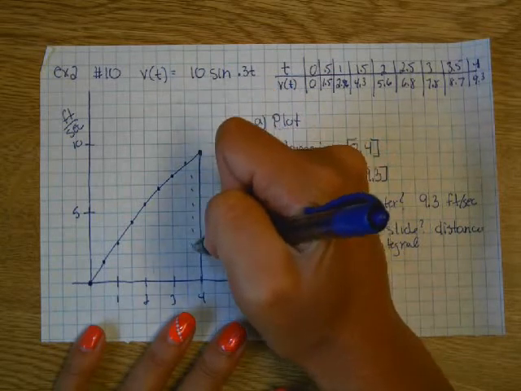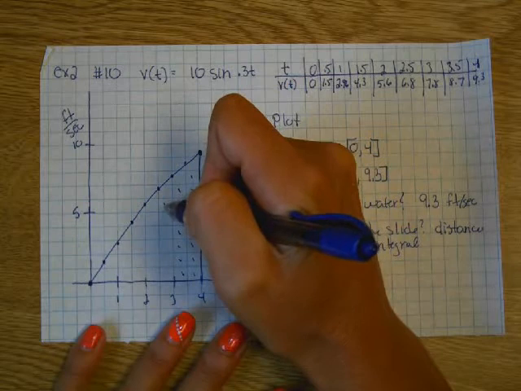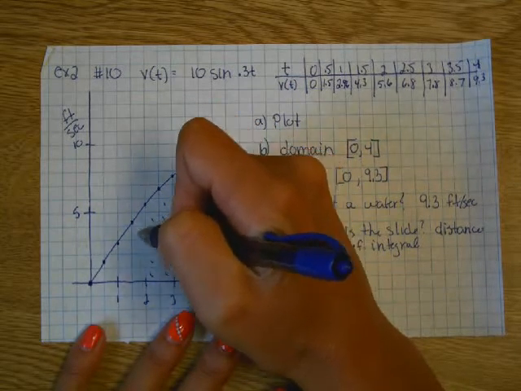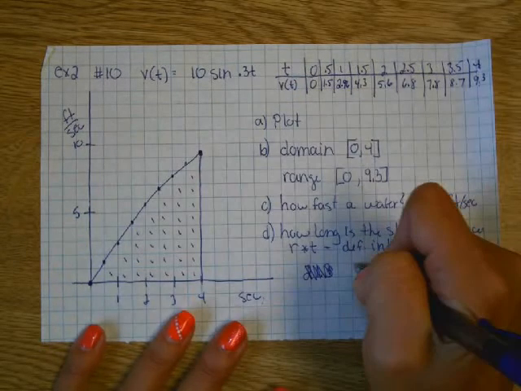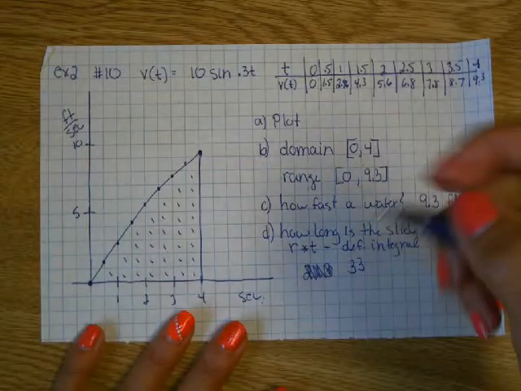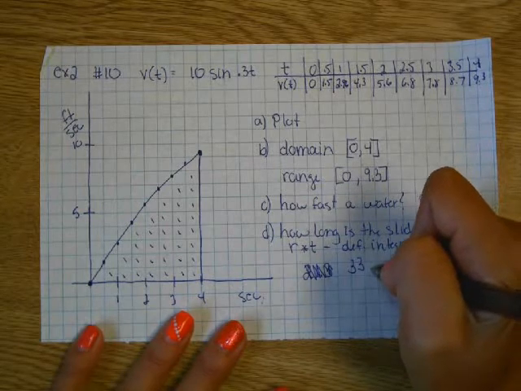1, 2, 3, 4, 5, 6, 7, 8, 9, 10, 11, 12, 13, 14, 15, 16, 17, 18, 19, 20, 21, 22, 23, 24, 25, 26, 27, 28, 29, 30, 31, 32, 33. I always count the whole ones first. I made my scales different on the one I did in my notes, so I got to recount.